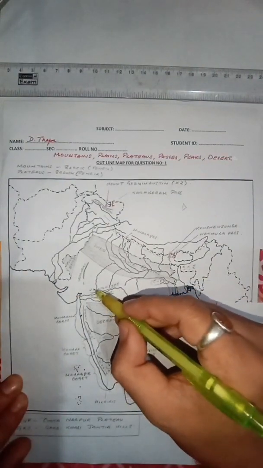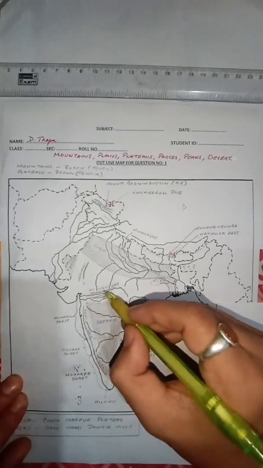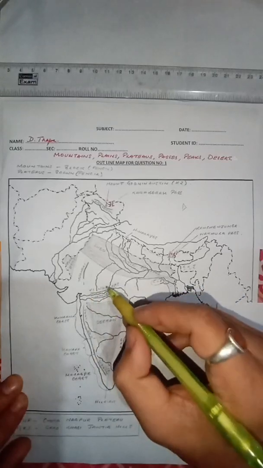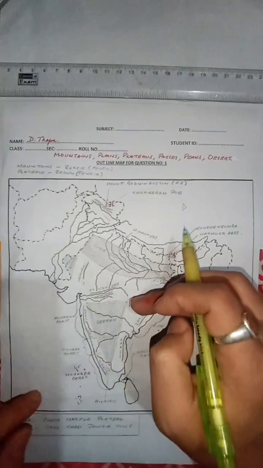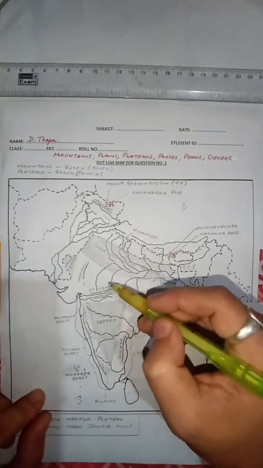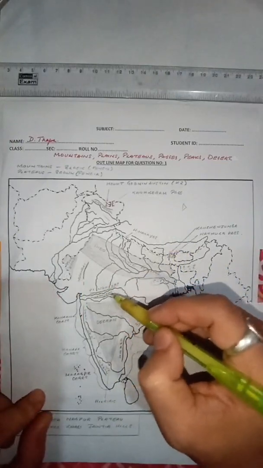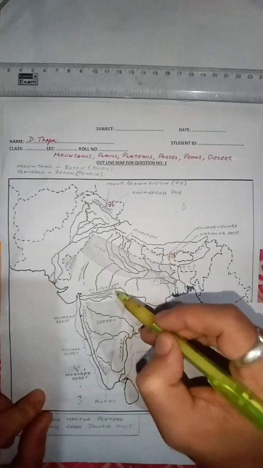I have VIN this side and HYAS on this side. You can see I have broken the word into parts. I have not touched the rivers when I am marking the Vindhyas. So this line basically means Vindhyas.